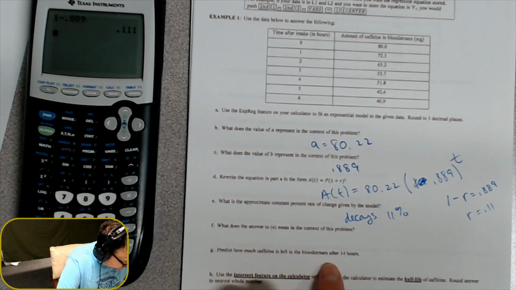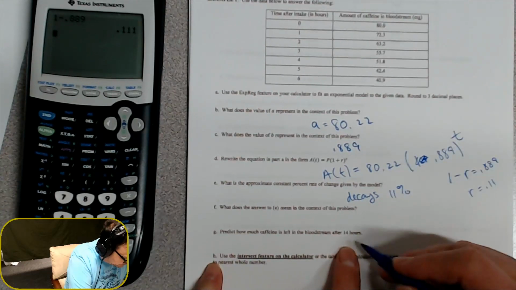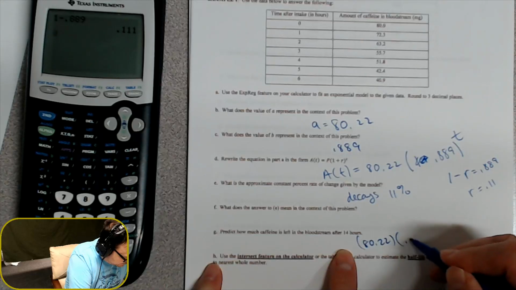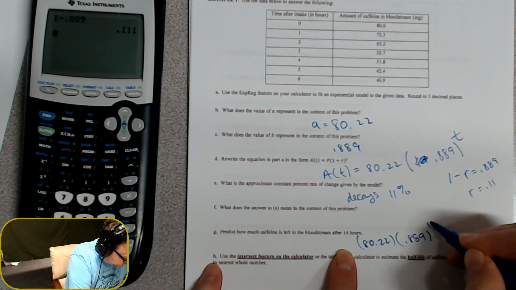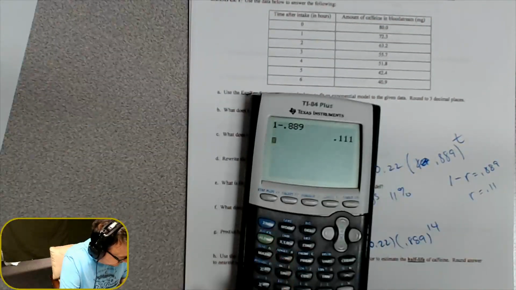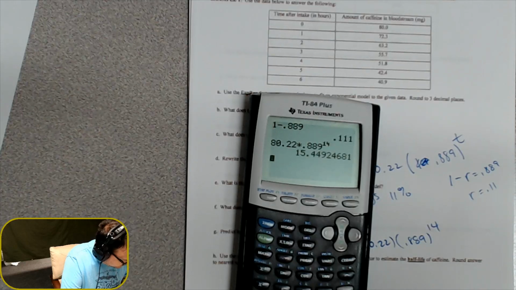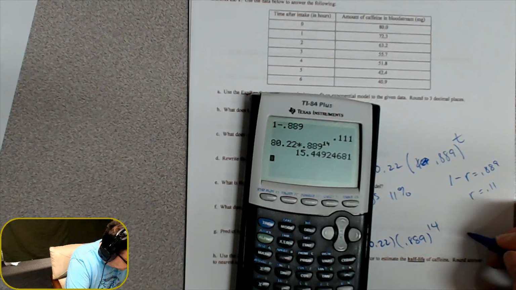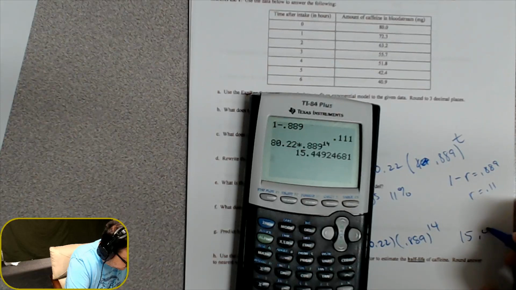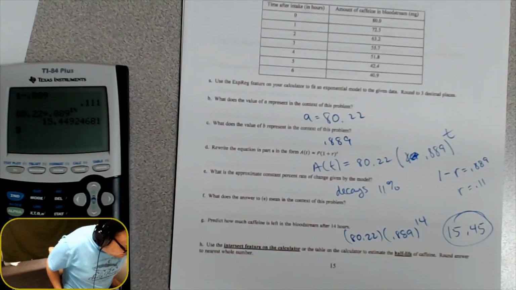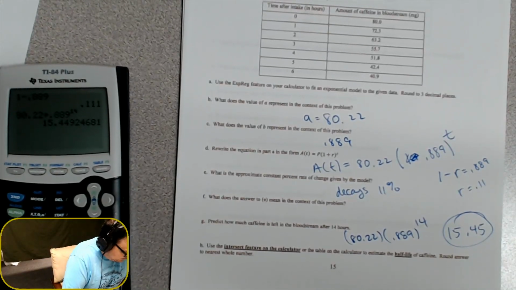Okay, so what would you think you'd have after 14? We plug it into our equation. 80.22 times 0.889 to the 14th. And let's see what we got. It looks like we have about 15.45 right there. You see how we're just using our table, trying to make an equation to predict.